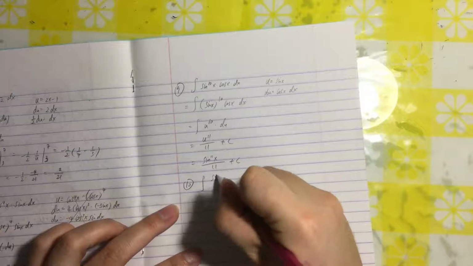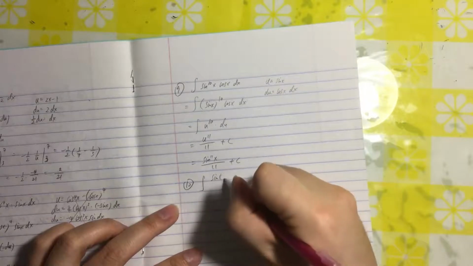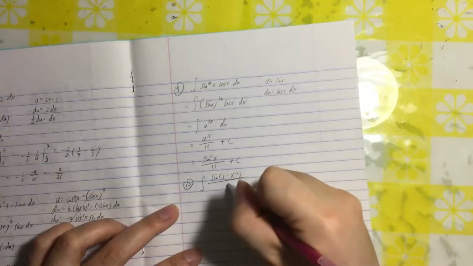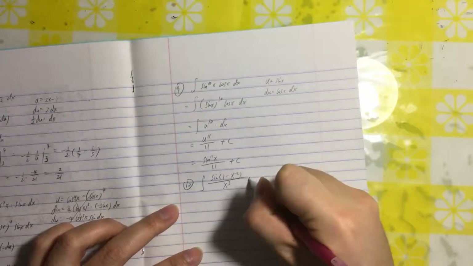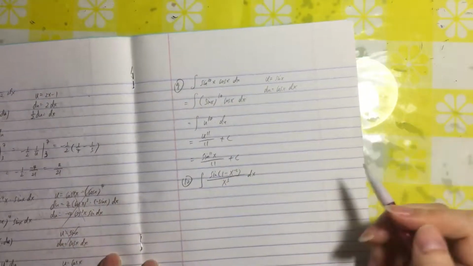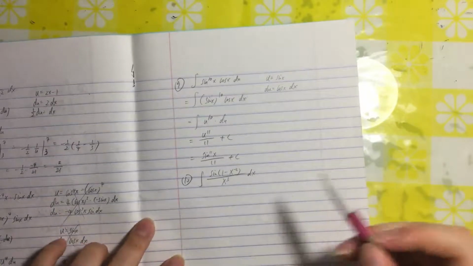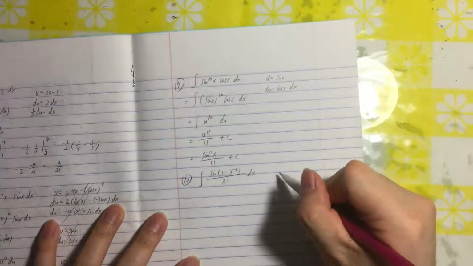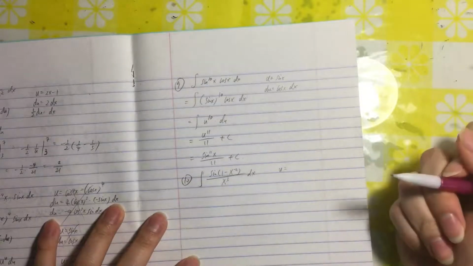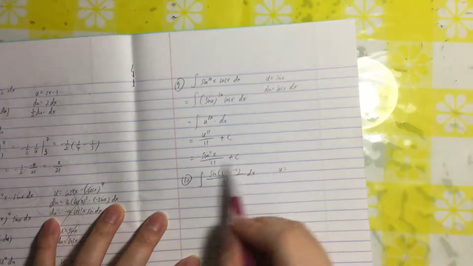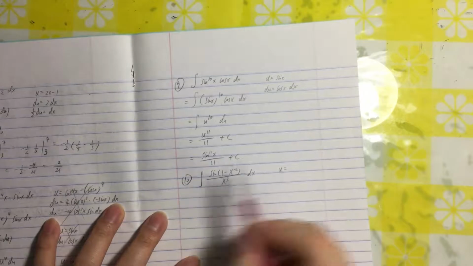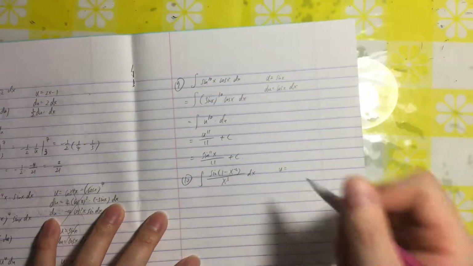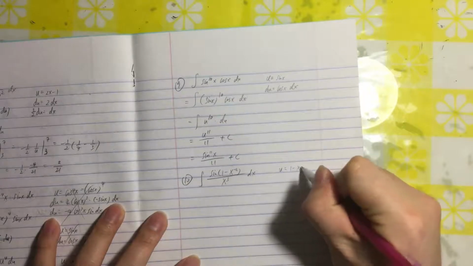Integral of sine of 1 minus x raised to negative 2 over x cubed dx. How can we take this integral? Since we can't find the antiderivative directly, think of u substitution. What should we choose for u? Since the numerator looks more complicated, let me choose u to be 1 minus x raised to negative 2. Let's try this.